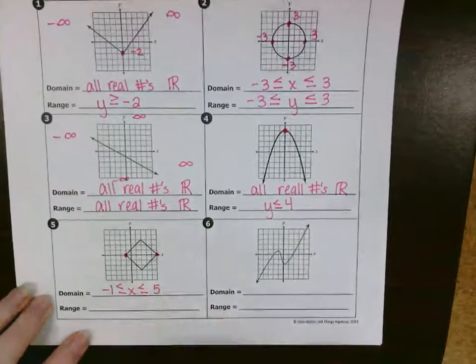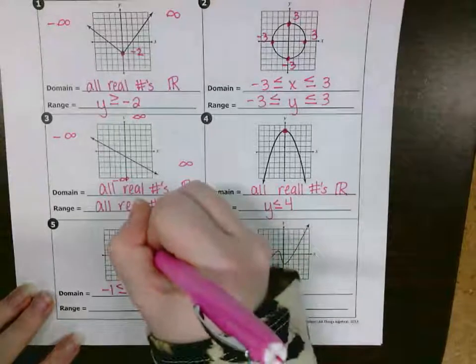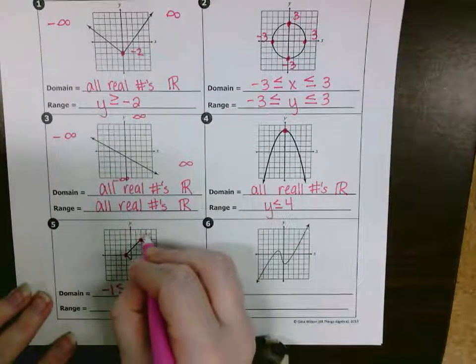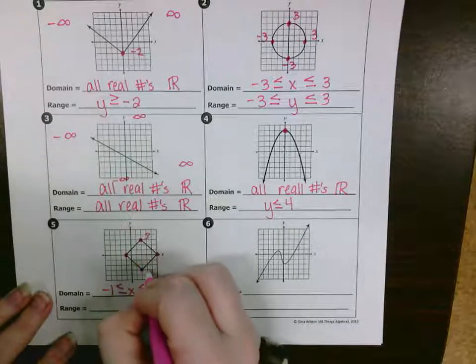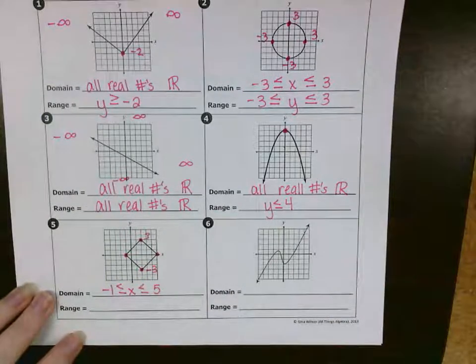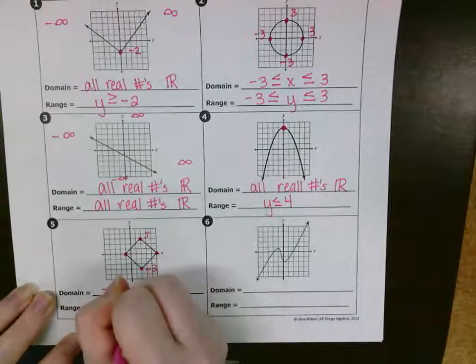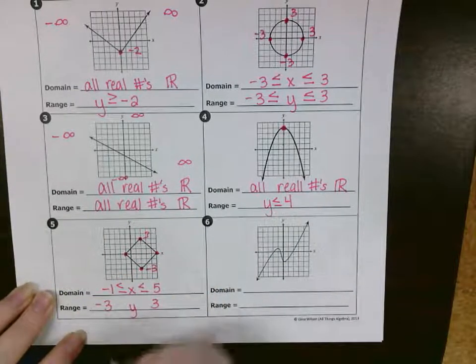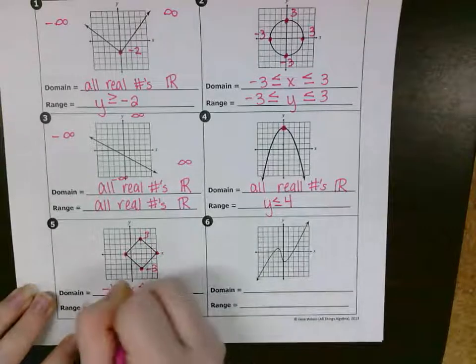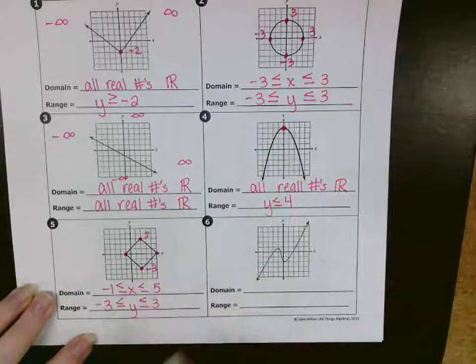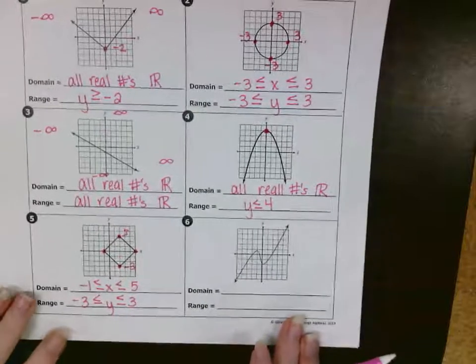Then our range, once again, it has a definite start and a definite stop. So we have 1, 2, 3, and 1, 2, -3. So when we compare this, we have -3 and 3, and y falls between. Y can equal -3 or numbers larger. Y can equal 3 or numbers smaller. So that gives us our range of what's actually included.